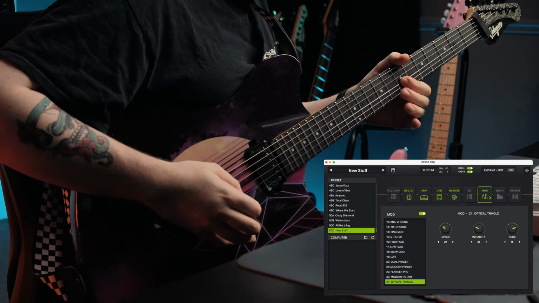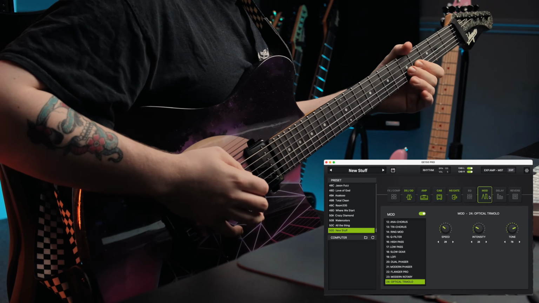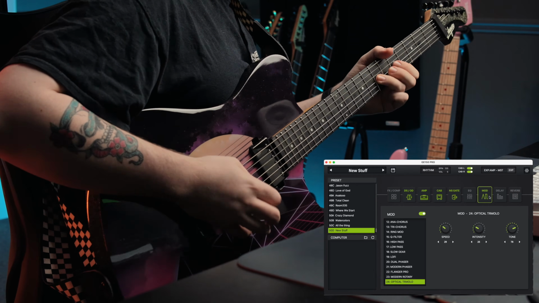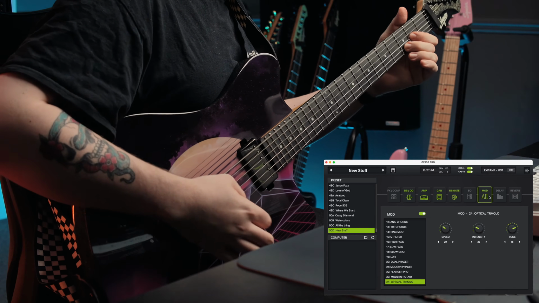In the modulation section, I've got the new optical tremolo. And in the reverb section, I've got the new shimmer reverb.